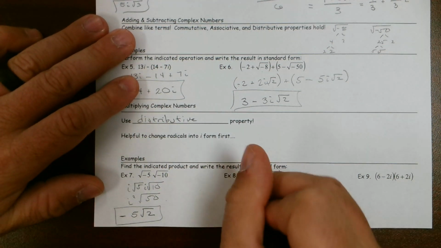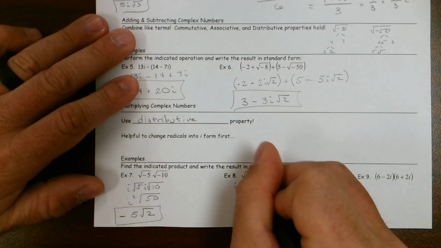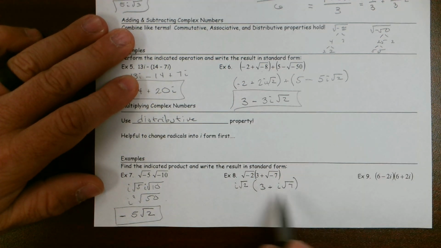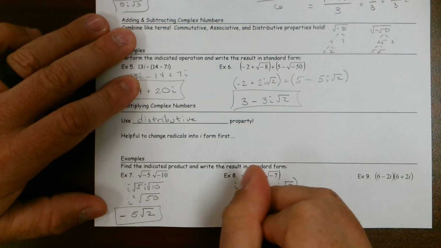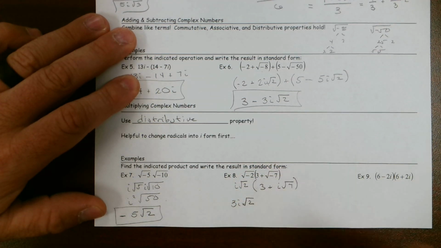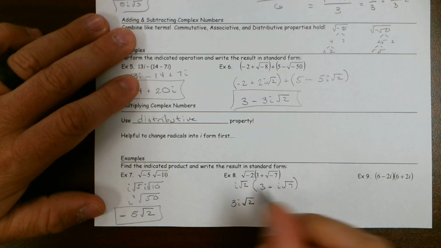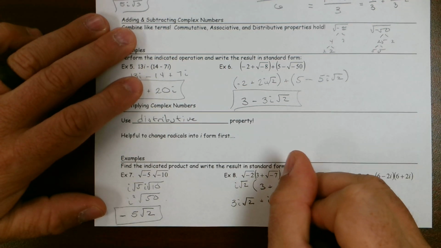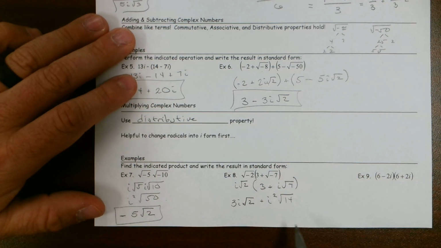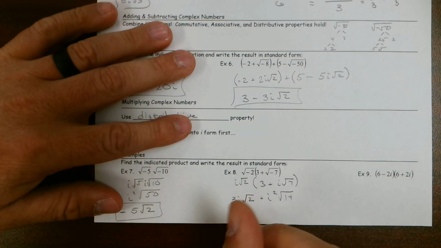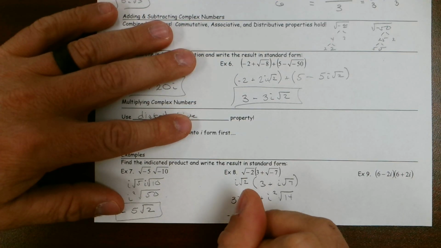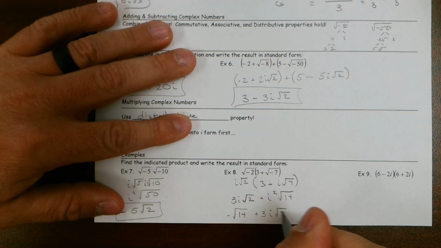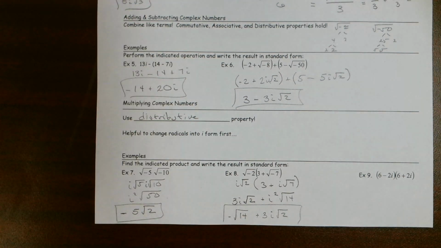Okay, so now looking at the next one. So we've got square root of negative 2. That's going to be i radical 2 times 3 plus i radical 7. Distribute this bad boy in there. So we've got 3i radical 2. Now i squared radical 14. Now we know i squared is negative 1, so this i is going to kind of disappear. And to put it in standard form, I'm going to put it first. So the negative radical 14 is going to appear first, plus the 3i radical 2. So it's in standard form. There you go.